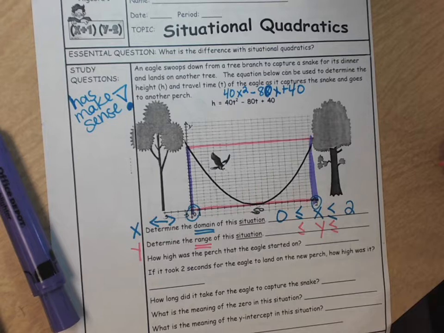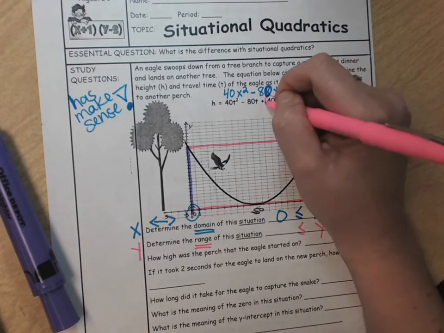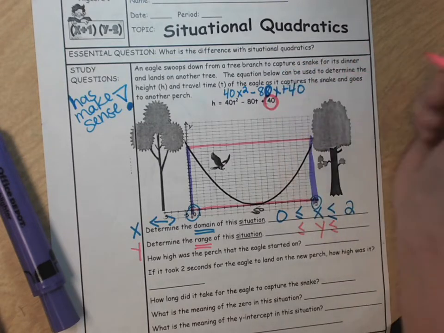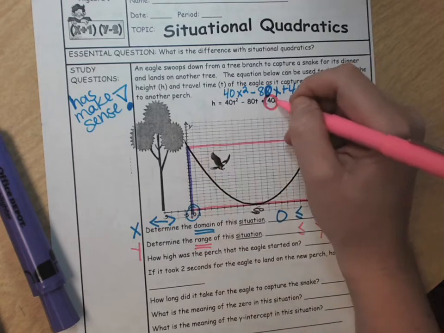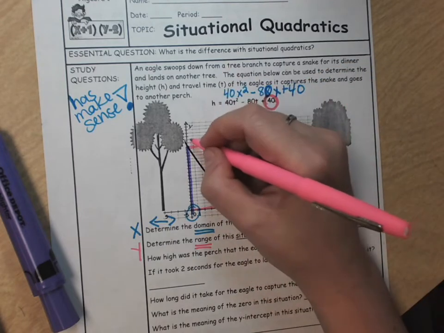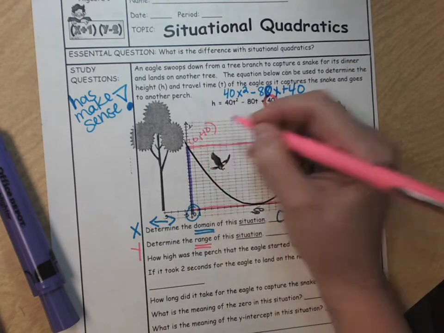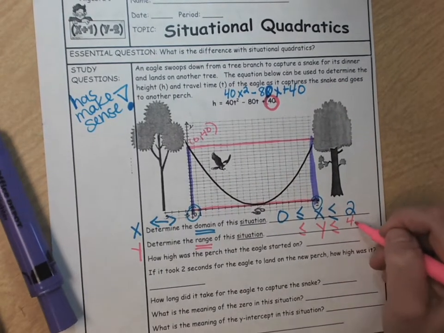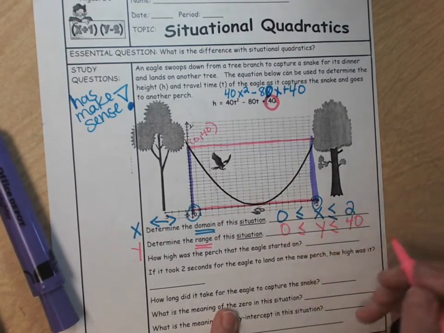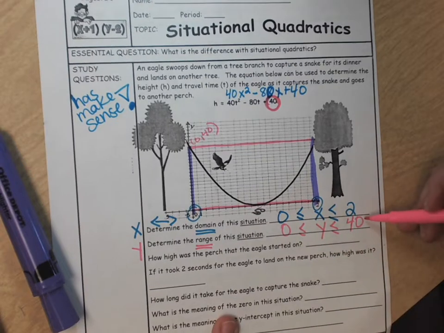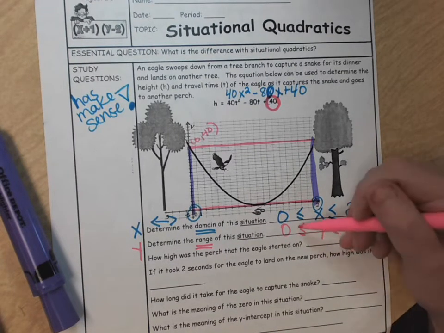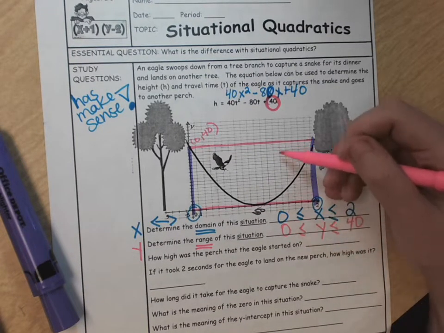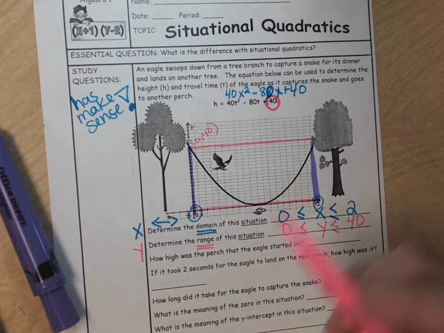Remember, as high as he can fly, that is going to be where he started. He started here at 40. That is the y-intercept. So that is as high as he can go is at 40. So the highest he's going to fly is 40 feet. The lowest is 0 because, again, he's going to hit the ground.